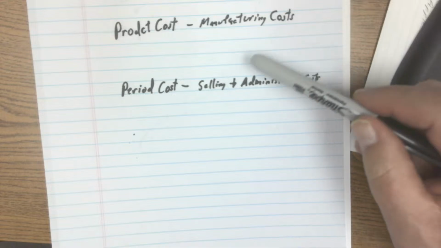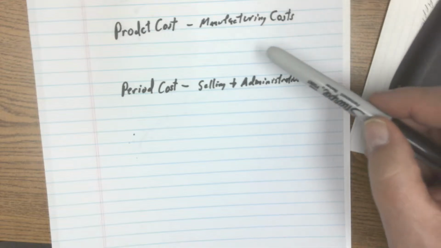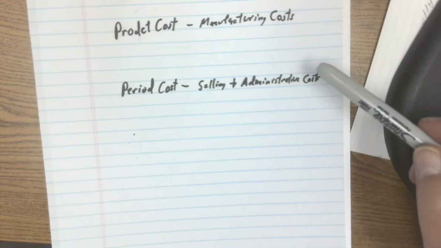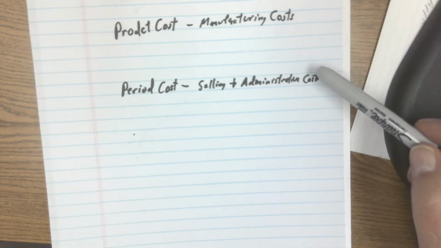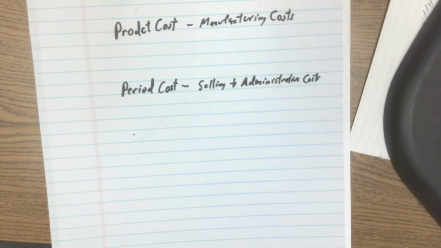Those administrative costs aren't going to change based on volume. So, in a sense, they tend to be fixed costs, but they also tend to not be associated with the product. They occur whether it's sold or whether it doesn't sell. So that's important to realize about period costs.